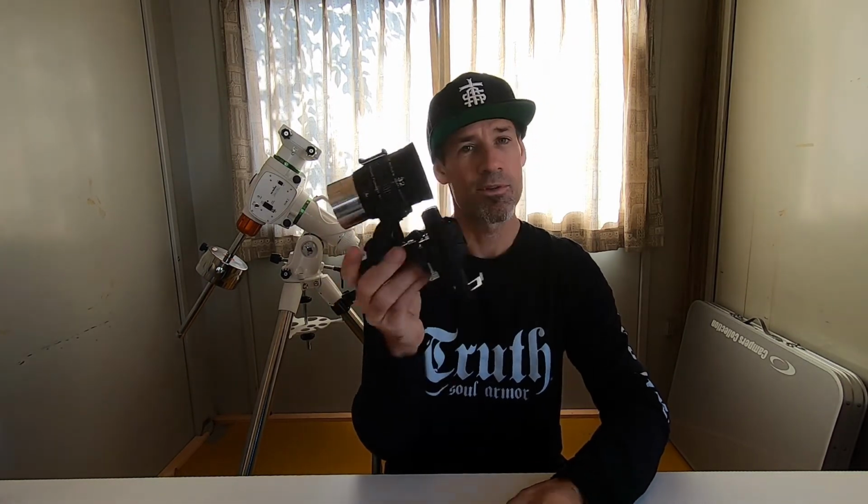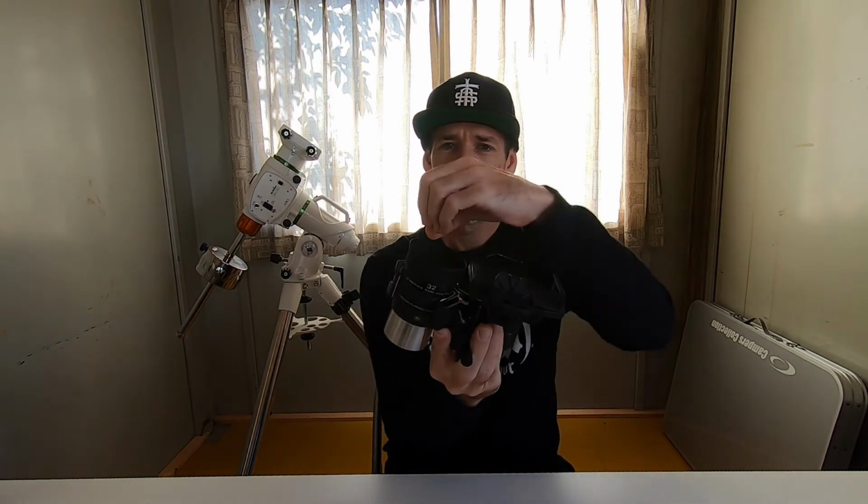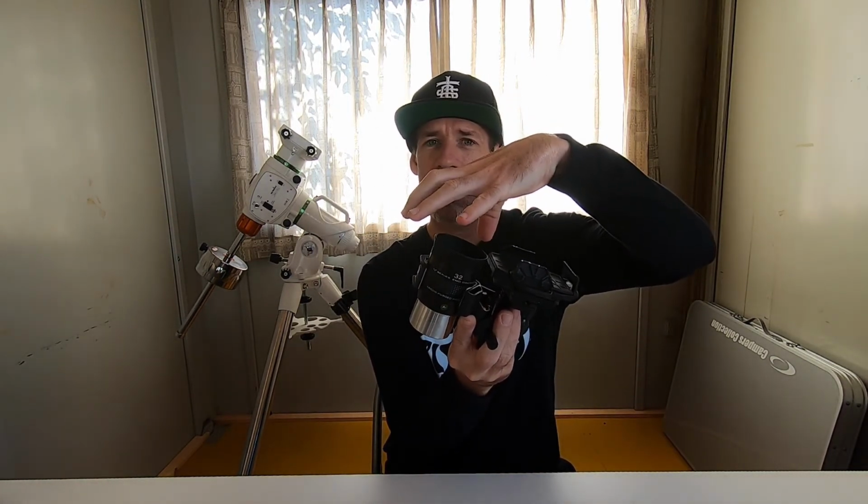Well, let's see. 2-inch, and you can see it does fit on there. That's really nice, because a lot of these wider field of view eyepieces have a much fatter barrel, and they will not fit in the NexYZ. So it's really nice to be able to fit those in there. Now I've got some double-sided tape on there, so it is a little sticky to get in and out, but they do fit in there.